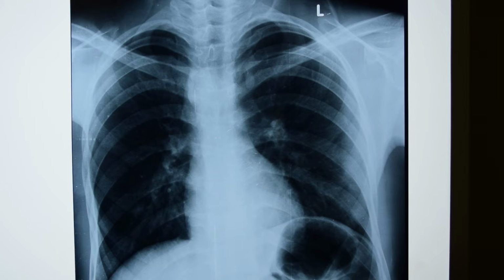Moving forward, discussing the heart, this is the right heart border and this is the left heart border. Right heart border has here the superior vena cava impression, right atrium and right ventricle. On this side, this is the aortic knuckle, here the pulmonary trunk and the left ventricle.